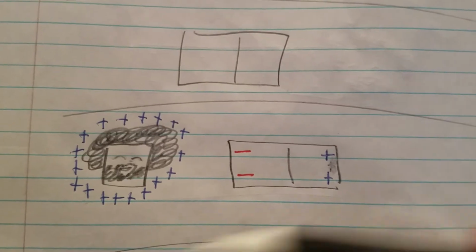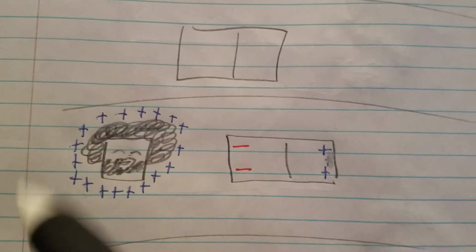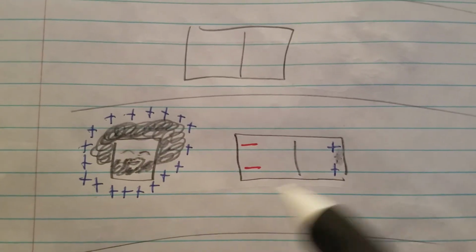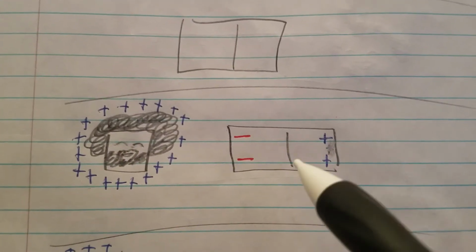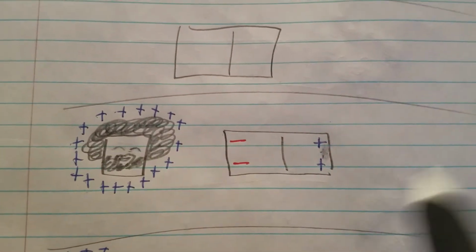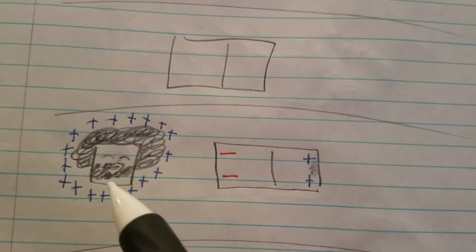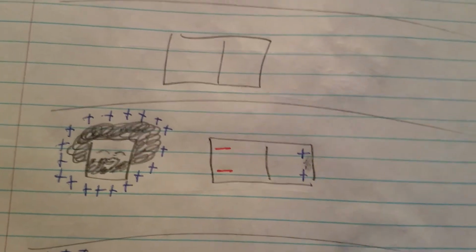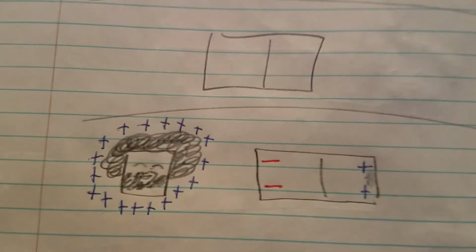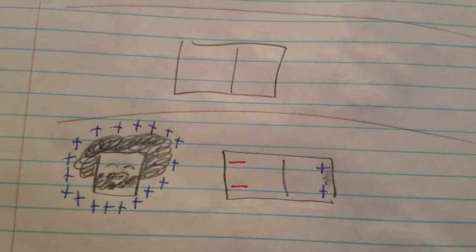the negative electrons will be more attracted to Block Ross because he's so positive. And because he's not touching them, his positive charges are not being dispersed onto these conductors. It's just the negative charge being pulled away, or pulled this way, and the positive charges being repelled by Block Ross's incredible positive energy.